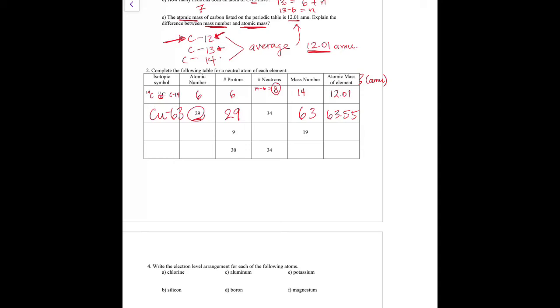Okay, so this one, protons is 9. That means its atomic number is 9. From the periodic table, we see that that's fluorine. And fluorine has an atomic mass of 19.00 AMU. We know that its mass number is 19, so therefore 19 minus 9 is your neutrons. Okay, so how do we write this isotope? We write F-19.